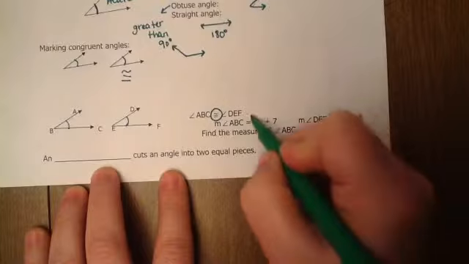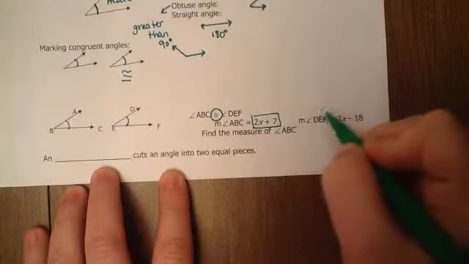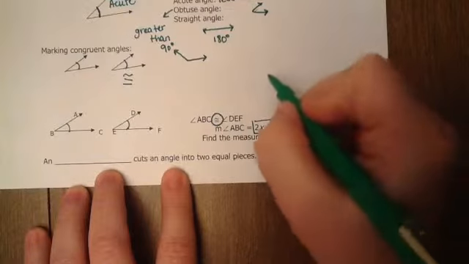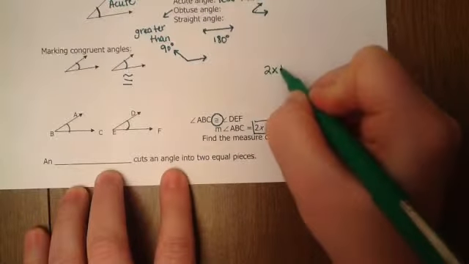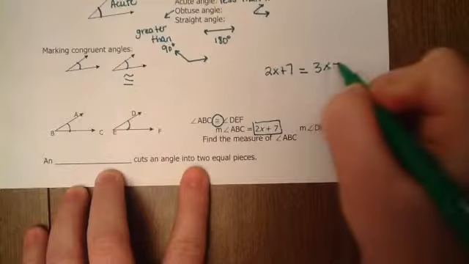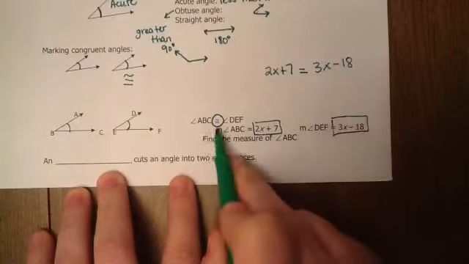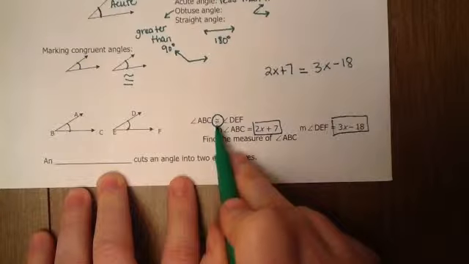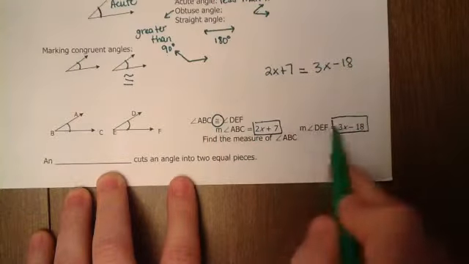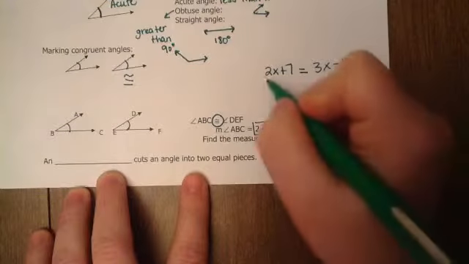So I'm going to take their two measurements and I'm going to set them equal. 2x plus 7 equals 3x minus 18. If two angles are congruent, which by this little symbol, that's what it's saying, their measurements must be equal. Solve for x.